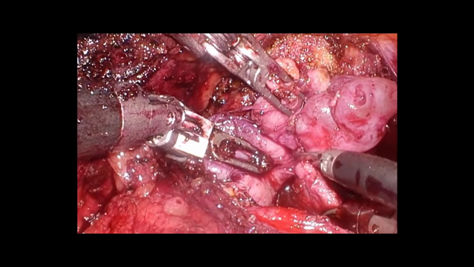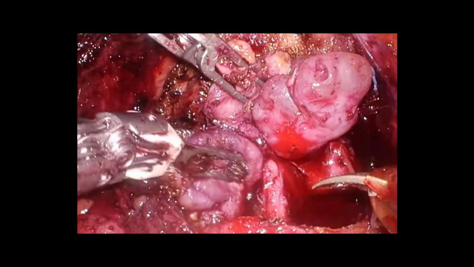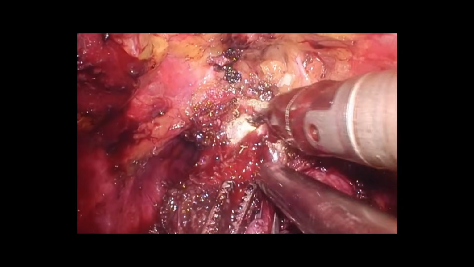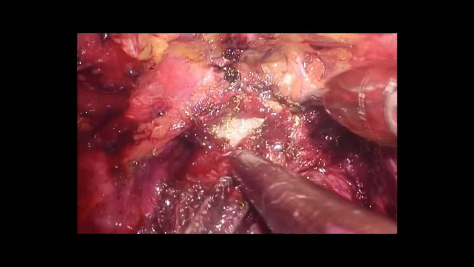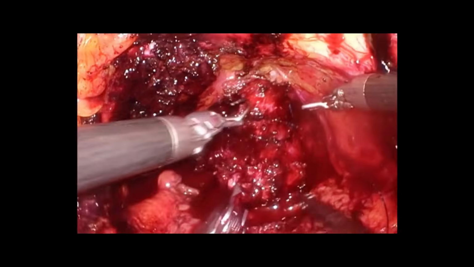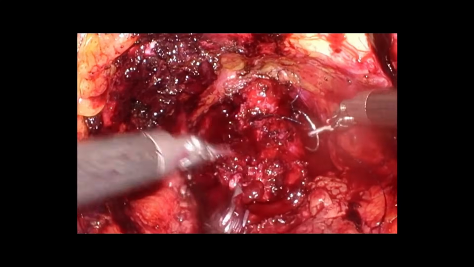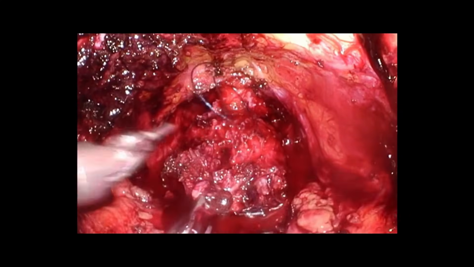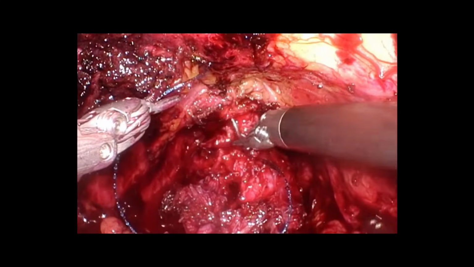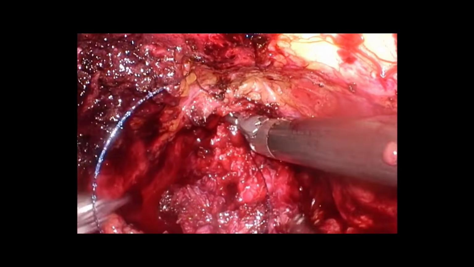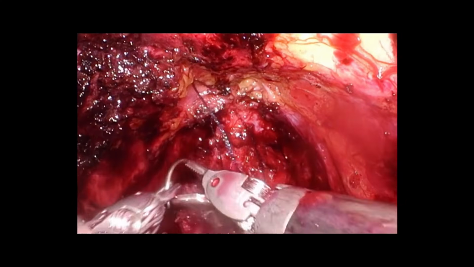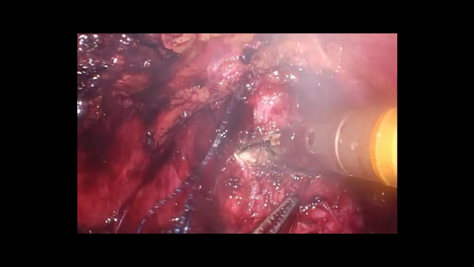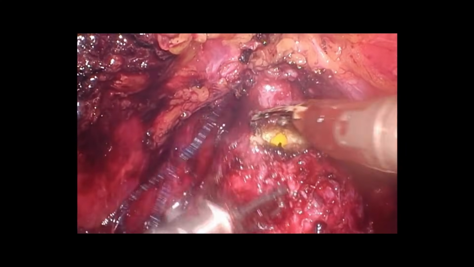Denonvilliers' fascia is cut in the midline and a posterior plane is made. The prostato-urethral junction is identified. Better to do a DVC stitch. It need not be complete, but a few stitches you can take with a 3-0 V-Loc stitch. This will give a good identification of the prostato-urethral junction without much bleeding.